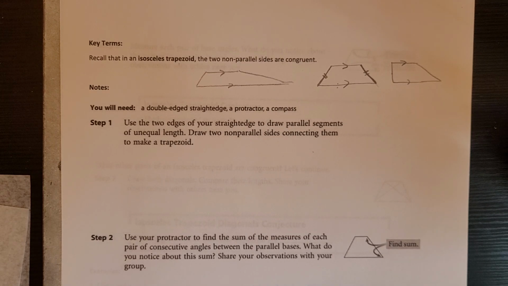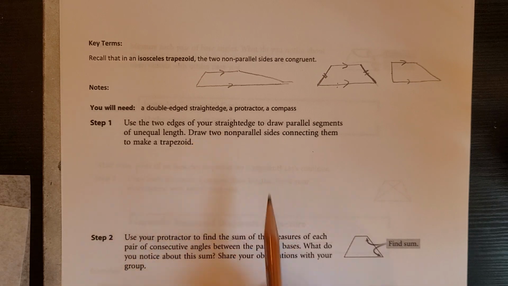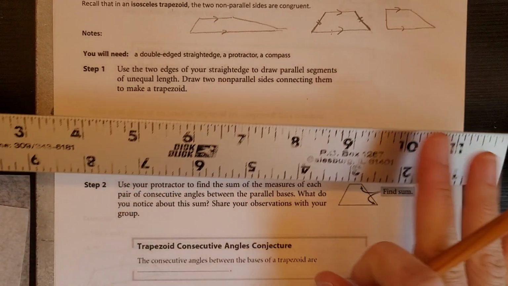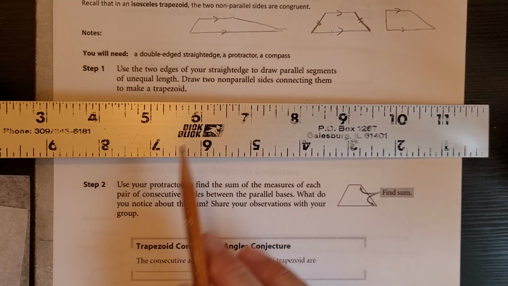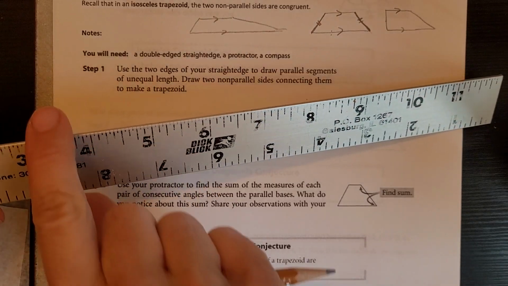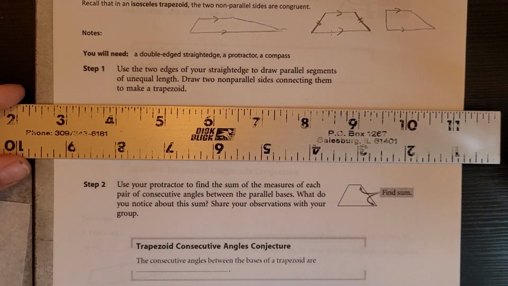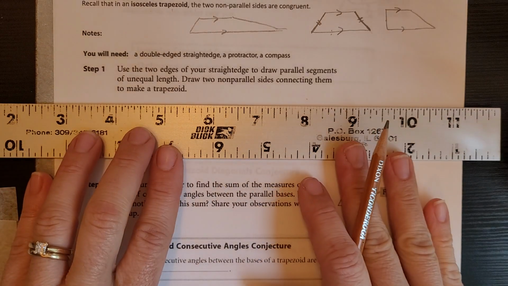So first of all, we're going to make a generic trapezoid. Instead of constructing parallel lines, which we did not do as part of our summer geometry course, we are going to use a ruler, otherwise just known as a double-edged straight edge. The two sides of the ruler themselves are parallel, and so we are going to use that to make our parallel lines, okay?